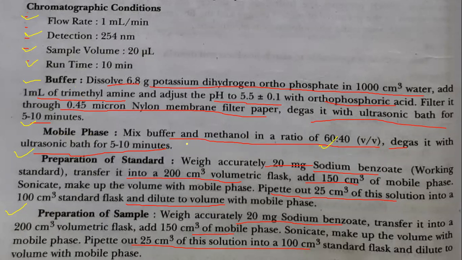In the standard preparation, take 20 milligram of sodium benzoate and transfer it to a 20 ml volumetric flask. Add 150 ml of mobile phase and sonicate this to remove the gas. Okay, so pipette out 25 ml of the solution into a 100 ml volumetric flask and dilute the solution with the mobile phase.